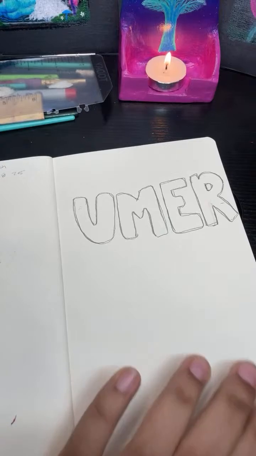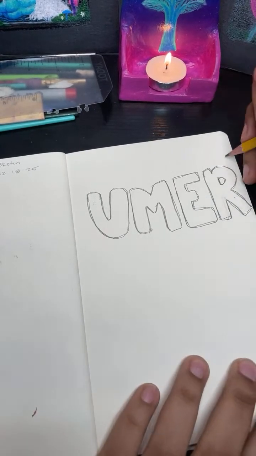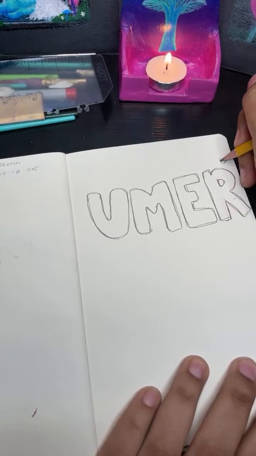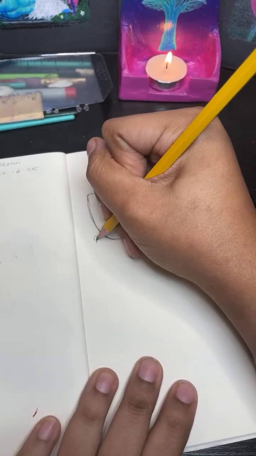I'm not doing anything too crazy. What if I just add a little heart right here? It feels like it needs a little heart right there. And another one right here.